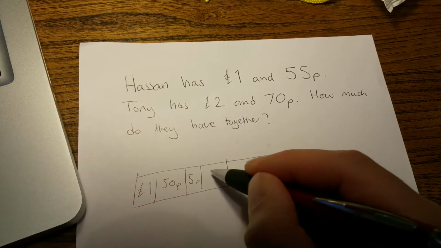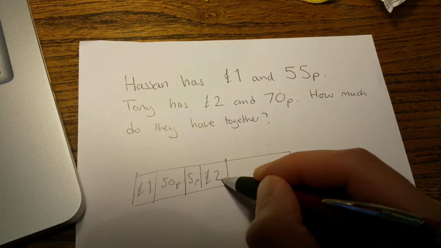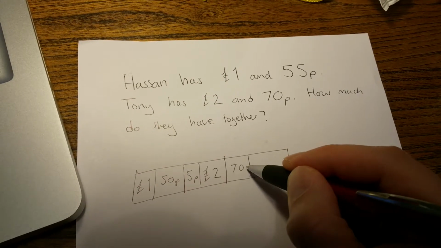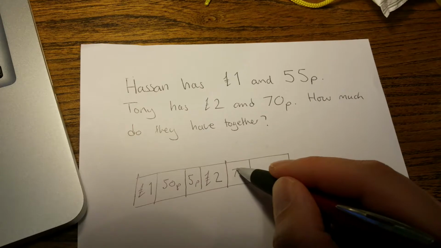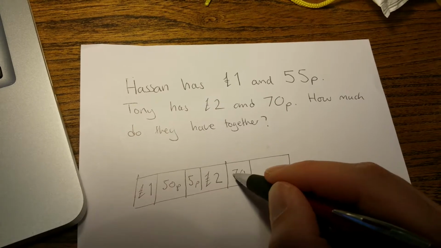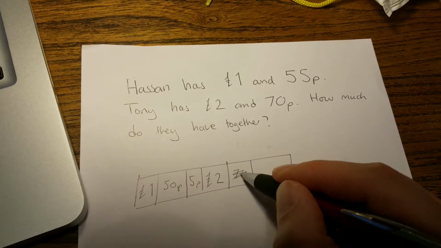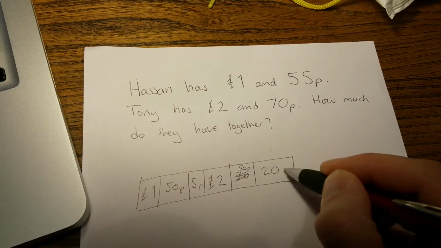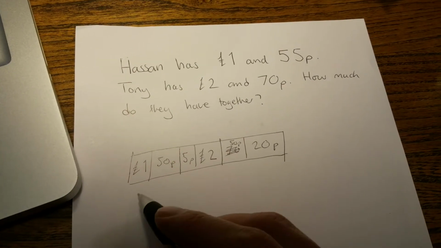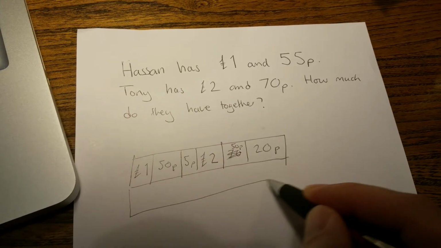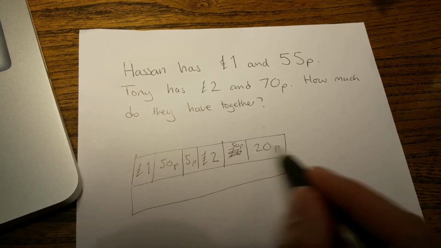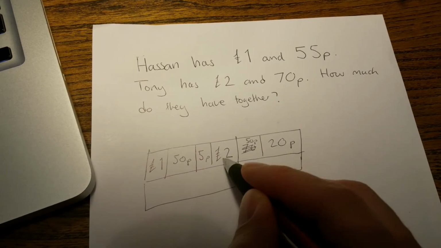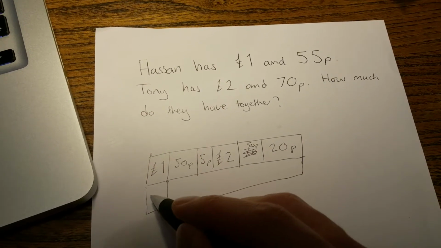Tony has £2 and a 70 pence. Oh, hang on, we can't do 70 pence. Let's make that 50p and 20p. Right, I'm going to have to reorder these from largest to smallest. We're adding them all up. If you're adding, it doesn't matter what order you add in, you get to the same number. So let's move the £2 to here.